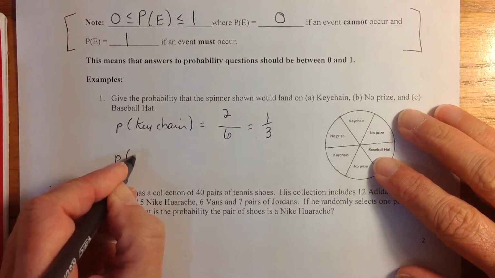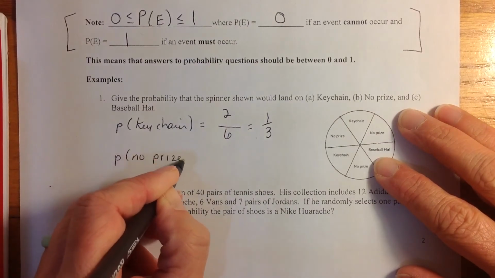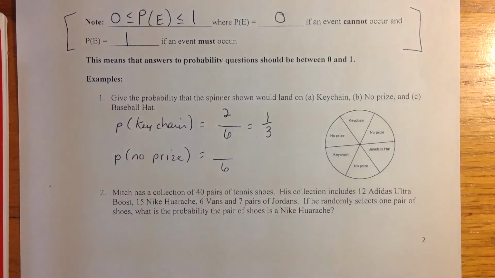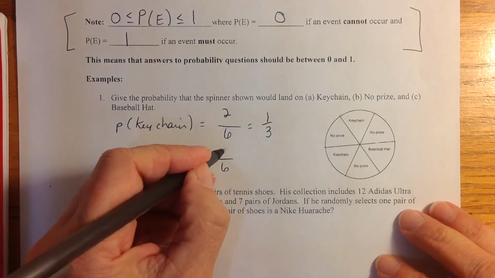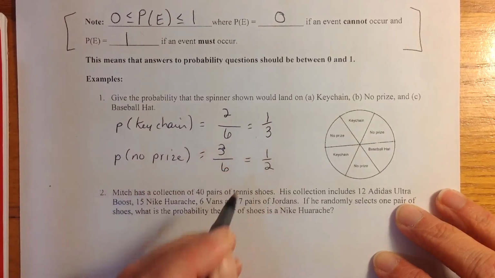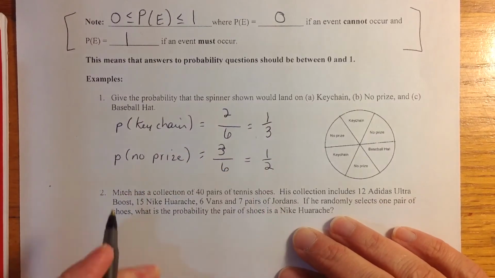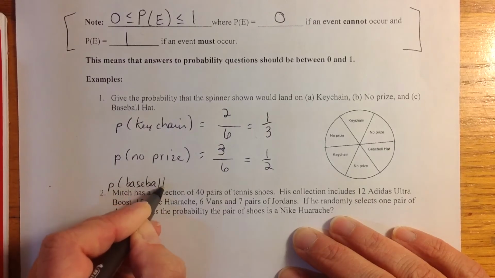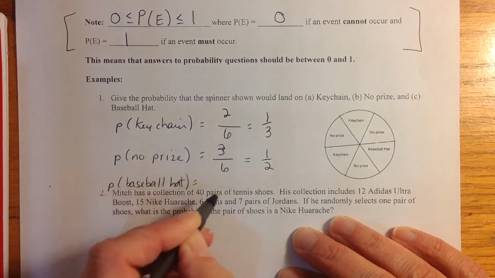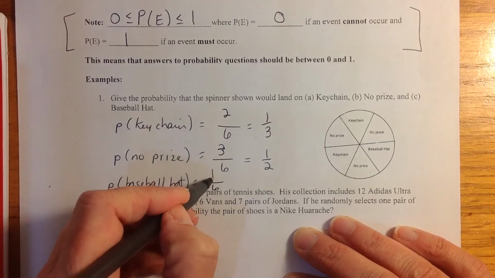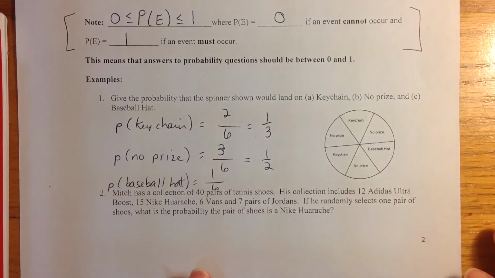Probability of no prize. Well, the denominator is still 6 because it's the same spinner. No prize is shown 3 times, so my probability is 3/6 or 1/2. Probability of baseball hat: the denominator is still 6, but how many times do I see baseball hat? I see it once, and that fraction is already reduced.